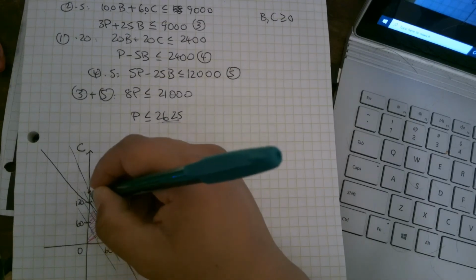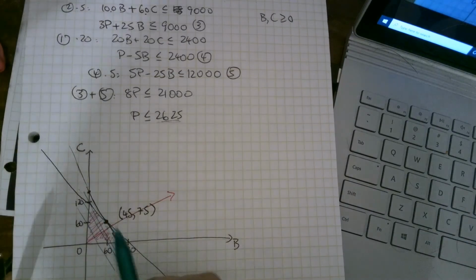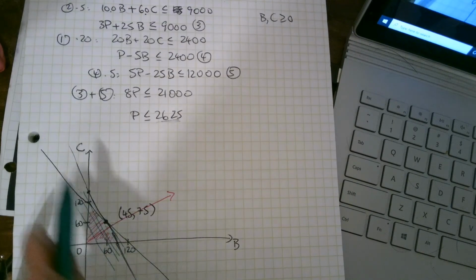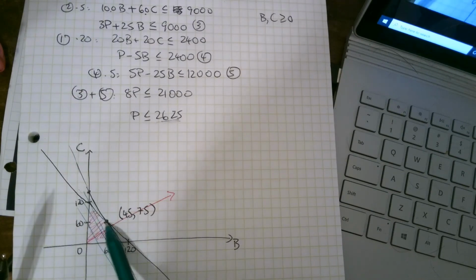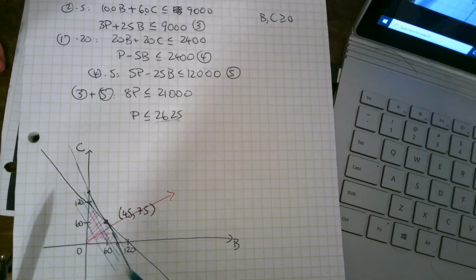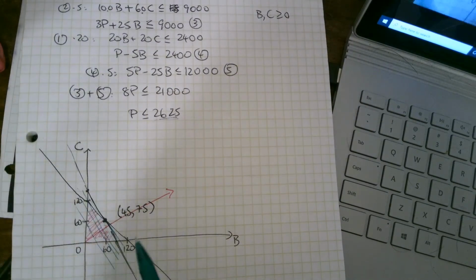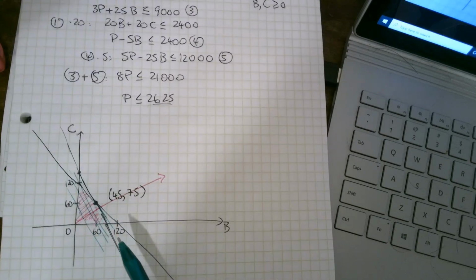We get one of these that's going to hit this point and nothing else that's shaded. The last one will sort of leave the region. The last one will hit this point. That's what shows that this is maximal, because the level curves are getting bigger in value for P, and the last one hits that point.